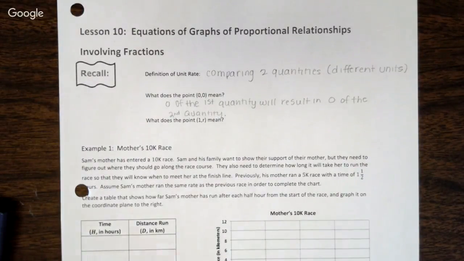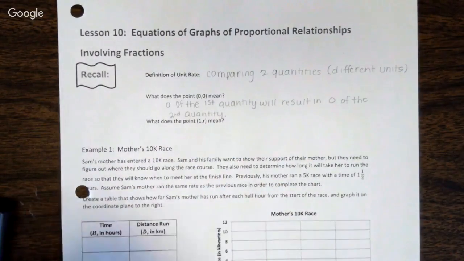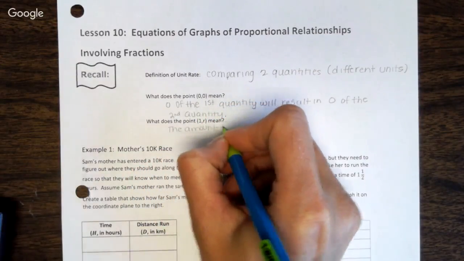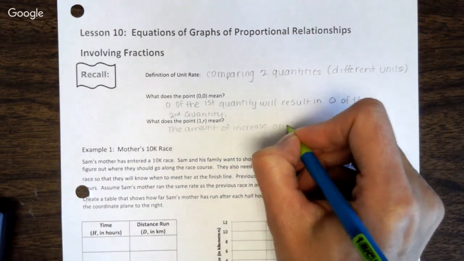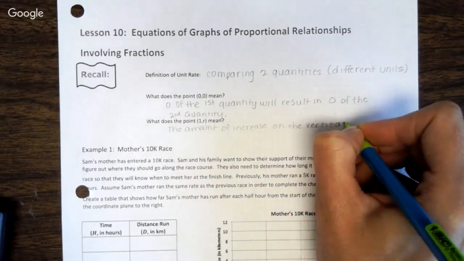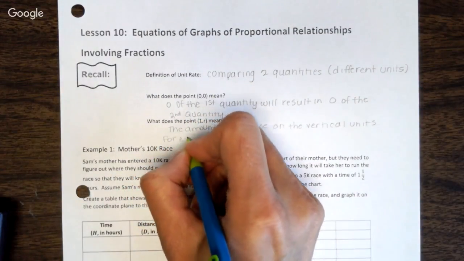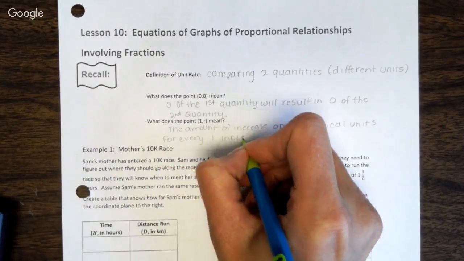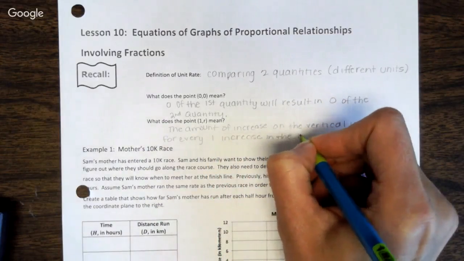What does the point (1, k) mean? Remember, we did (1, k) yesterday. This is the amount of increase on the vertical units for every one increase in the horizontal units.